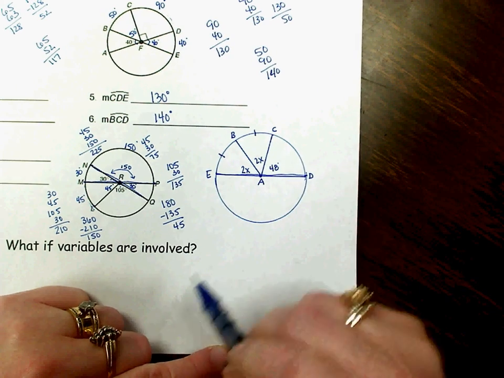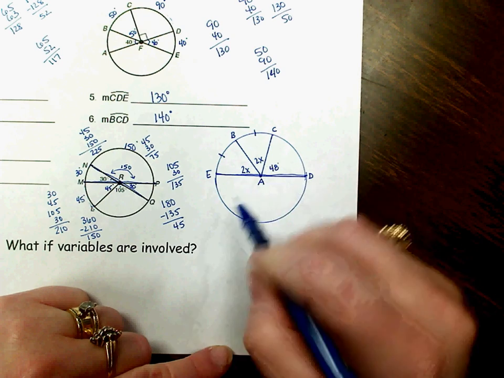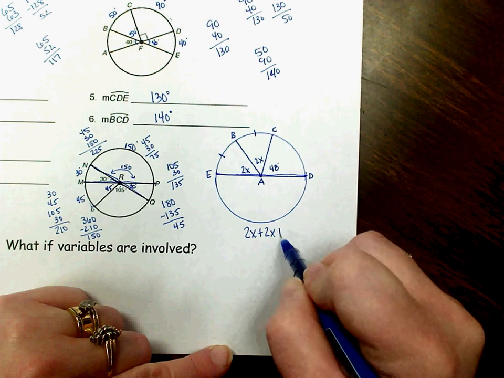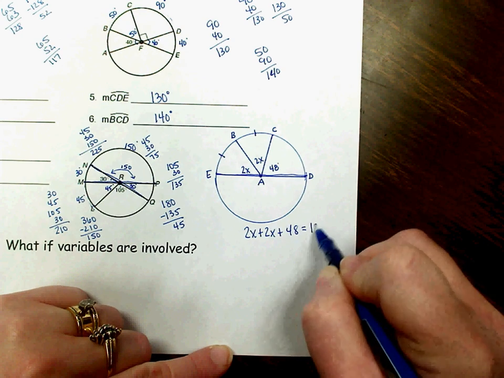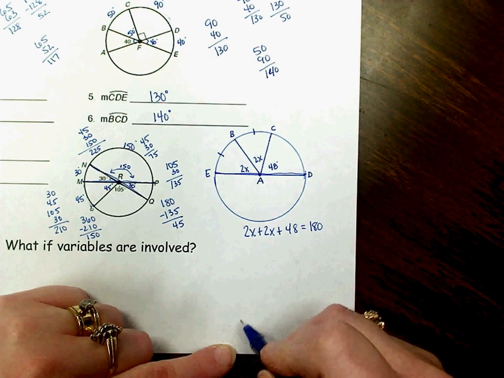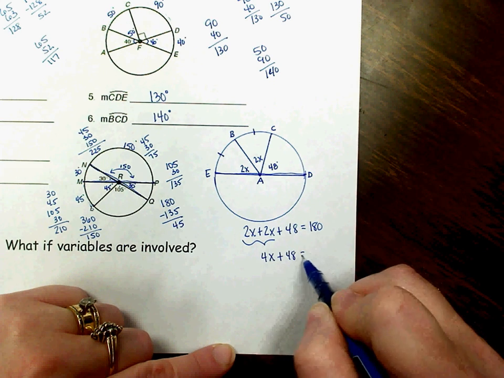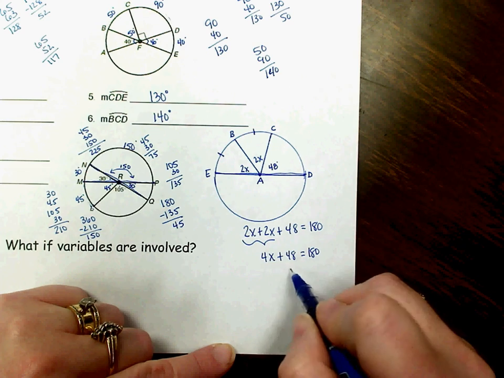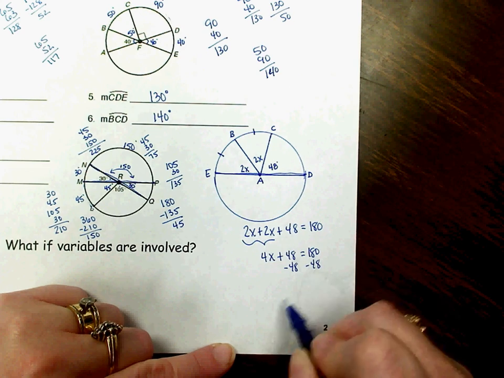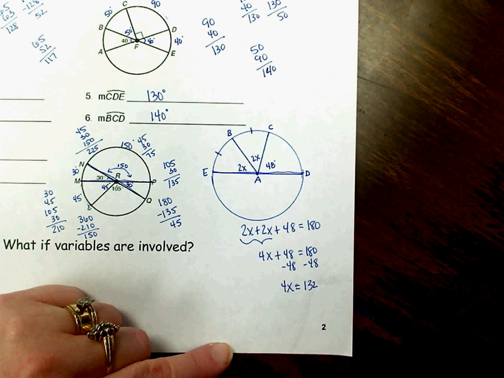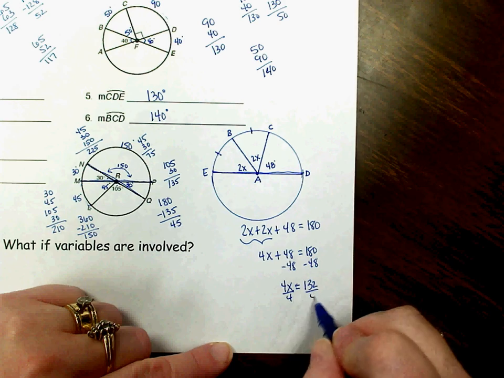So I can set up my equation by adding up these three angles, 2x plus 2x plus 48, and setting it equal to 180. So combining my like terms, I get 4x plus 48 equals 180. Subtracting 48 from both sides gives me 4x equals 132, and then dividing 132 by 4 gives me x equals 33.